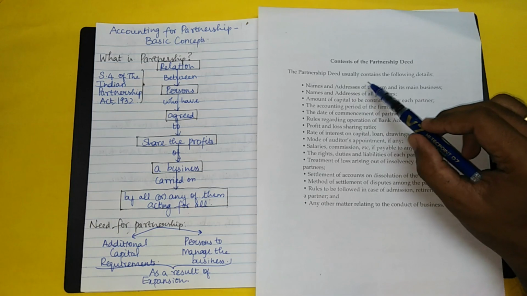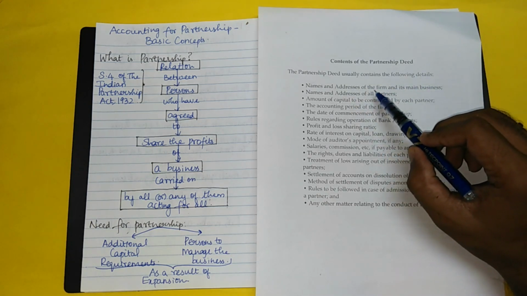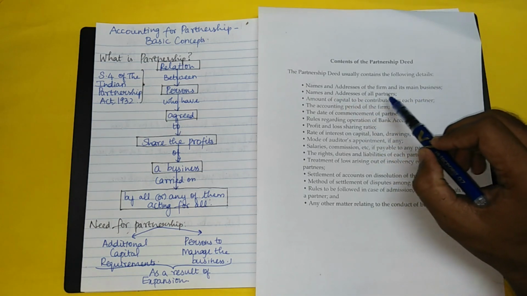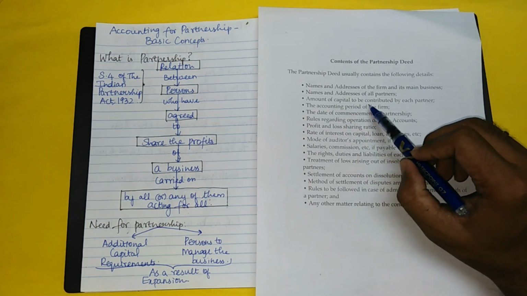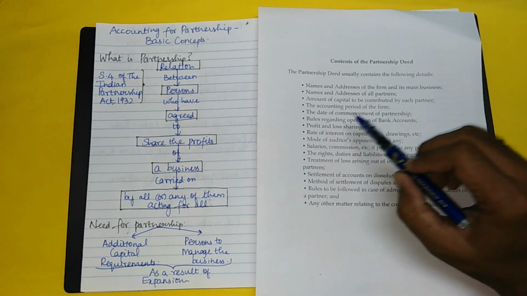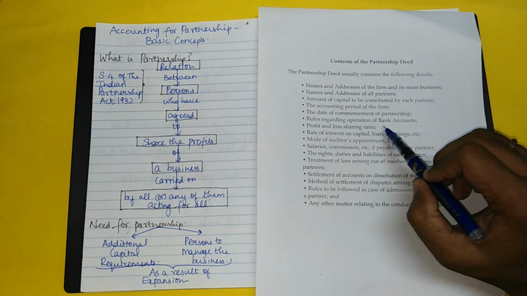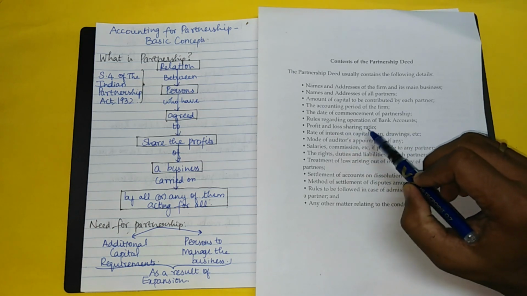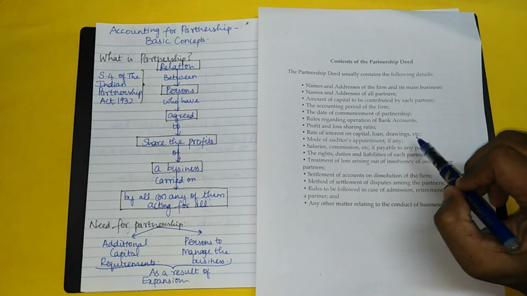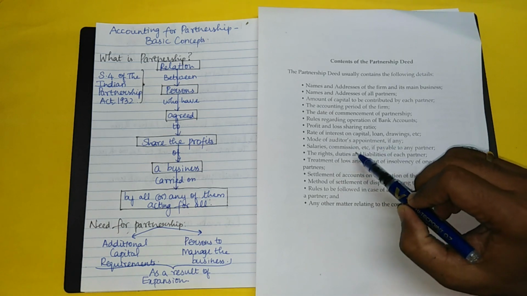The partnership deed usually contains the following details: names and addresses of the firm and its main business, names and addresses of all partners, amount of capital to be contributed by each partner, the accounting period of the firm, the date of commencement of partnership, rules regarding operation of bank accounts, profit and loss sharing ratio, rate of interest on capital, loan, drawings, etc., mode of auditor's appointment if any, salaries, commission, etc.